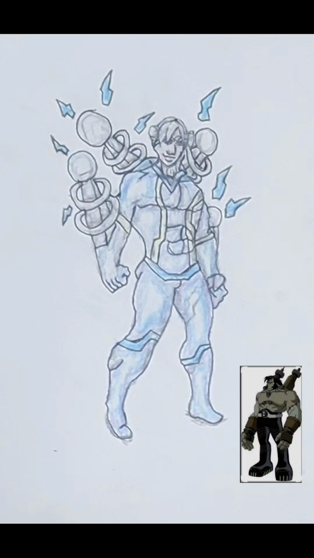So say hello to technically the same character, but now you guys understand: Frankenstein's monster. Also, aka Frankenstein.